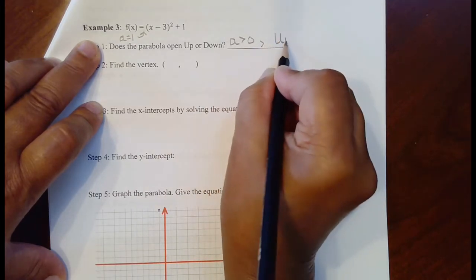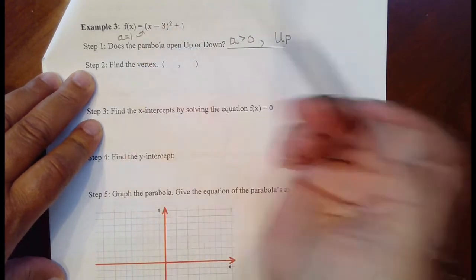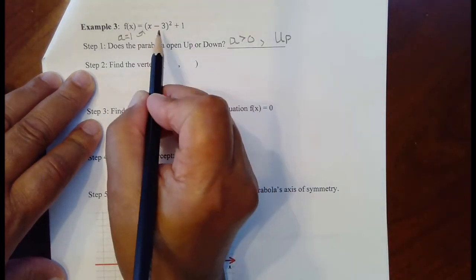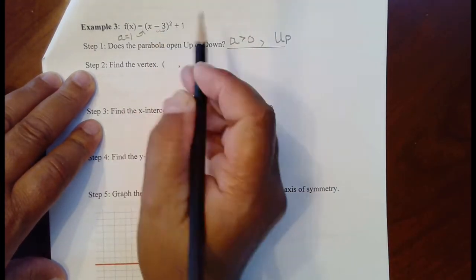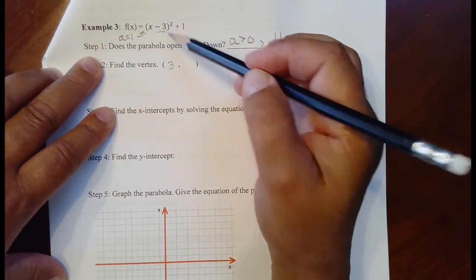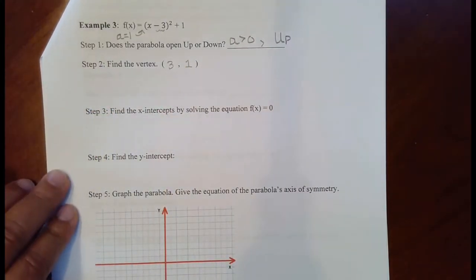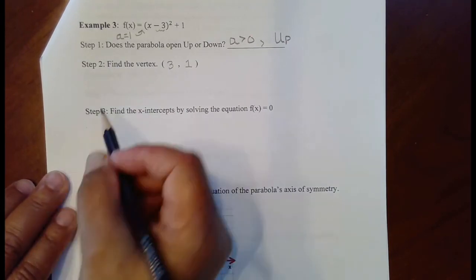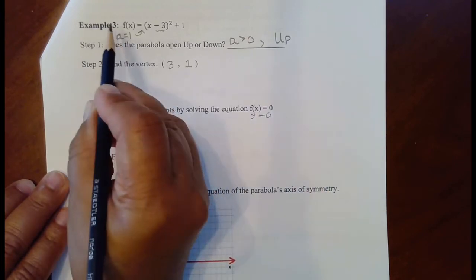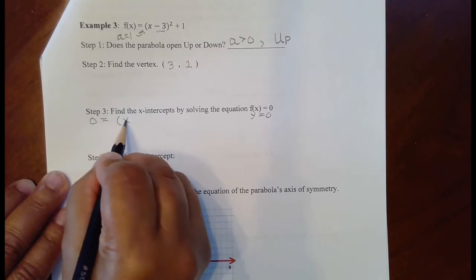Finding the x-intercepts, you're going to let y be equal to 0 in this equation. So let this be equal to 0. You're going to get (x minus 3) squared plus 1. You're going to use the square root method to solve it. Don't forget you have to isolate the squared term. That means bringing this over here, at which point it becomes a negative 1. So now you're looking at this: you have a negative 1 on the left and a squared expression on the right.